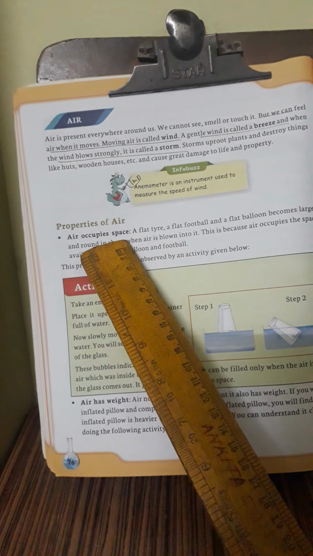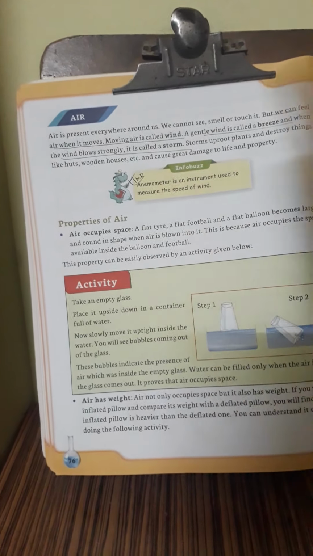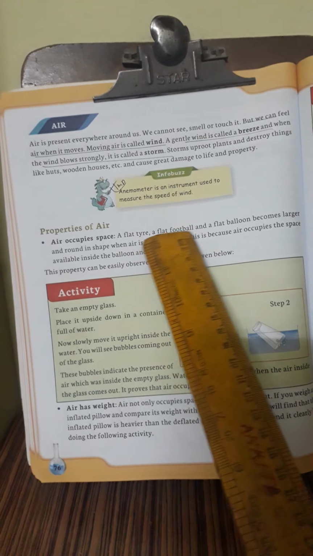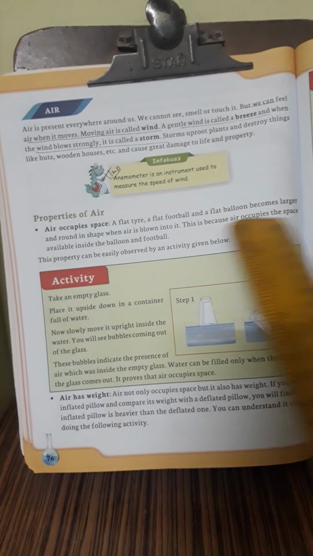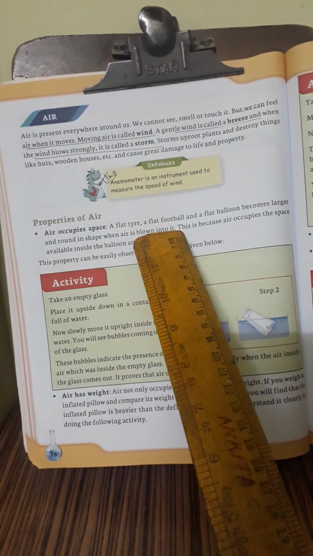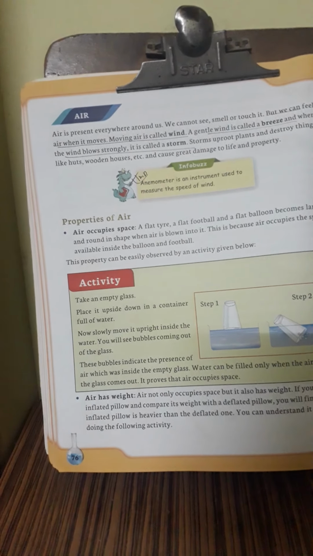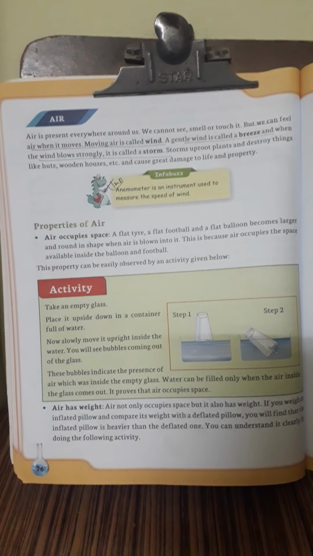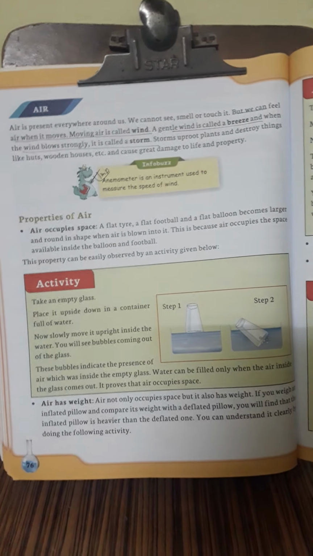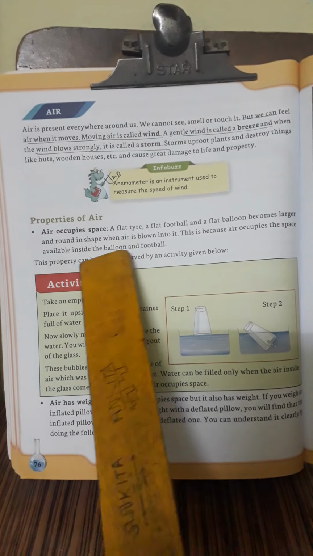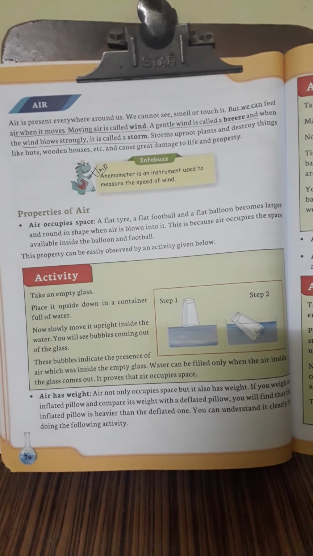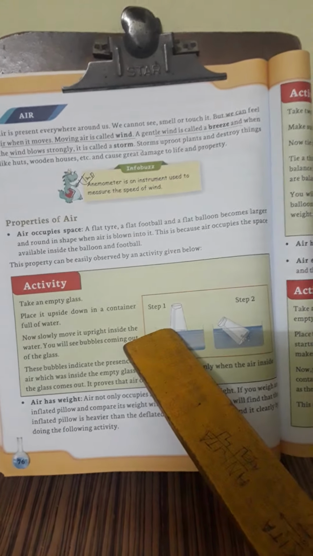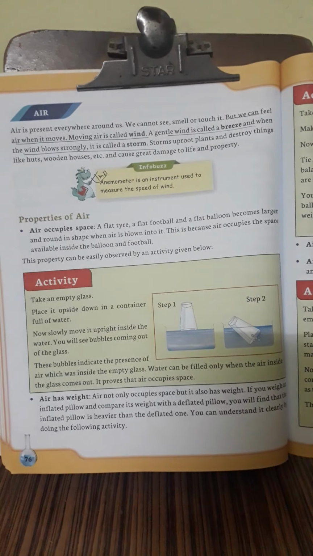The first property is that air occupies space. Let us see how. A flat tire, a flat football and a flat balloon become larger and round in shape when air is blown into them. You all might have seen this. The size increases because air occupies the space available inside the balloon or the football. This property can be easily observed by an activity. Let us see that.